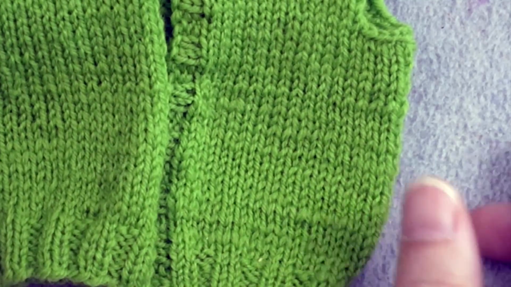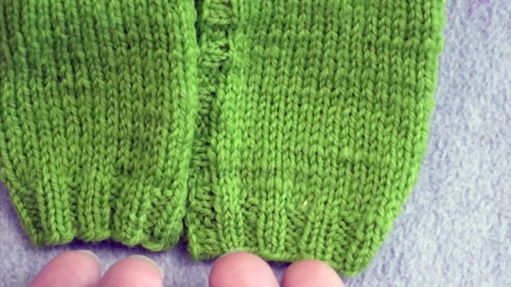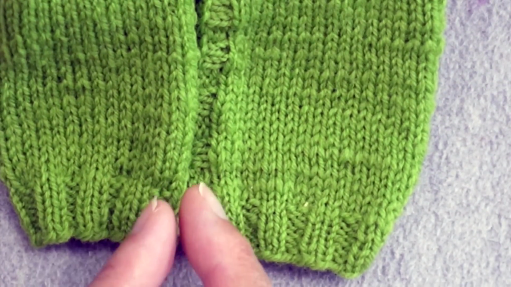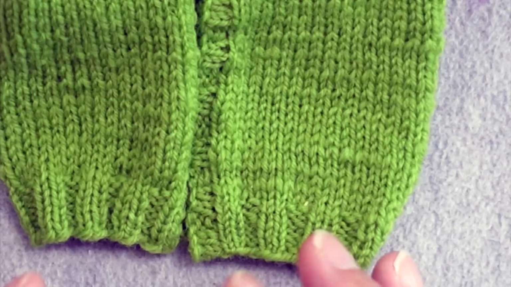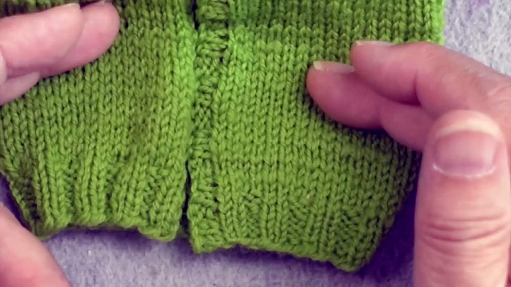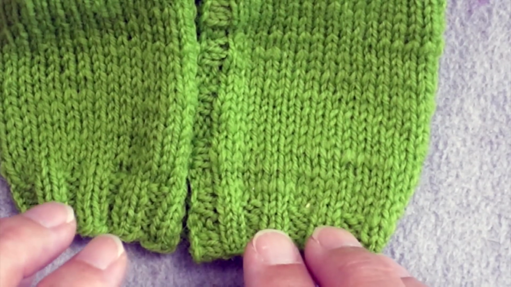on either side. If I were going to use knit 1, purl 1 ribbing, I would need an odd number of stitches, and I could have the symmetry so that I could see a purl column on each side or a knit column on each side. You might need to play around with your ribbing repeats based on the stitch counts that you need for the body and what will work for the ribbing in order to have that symmetry.